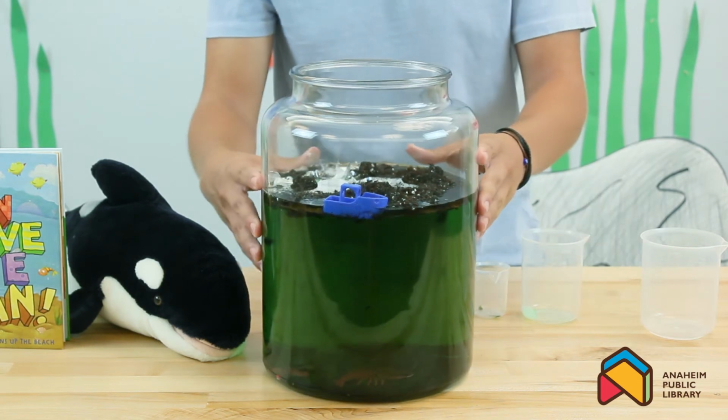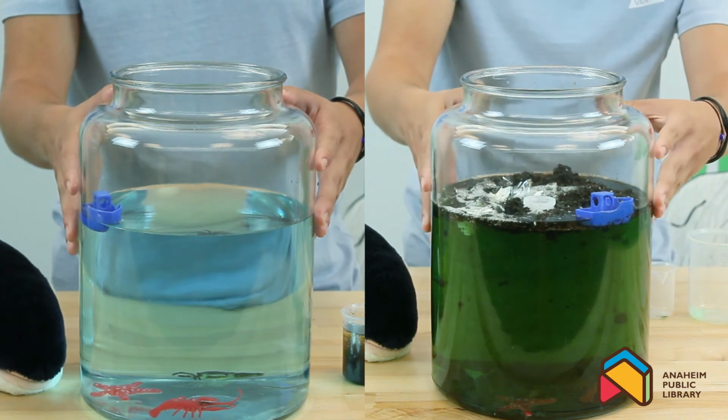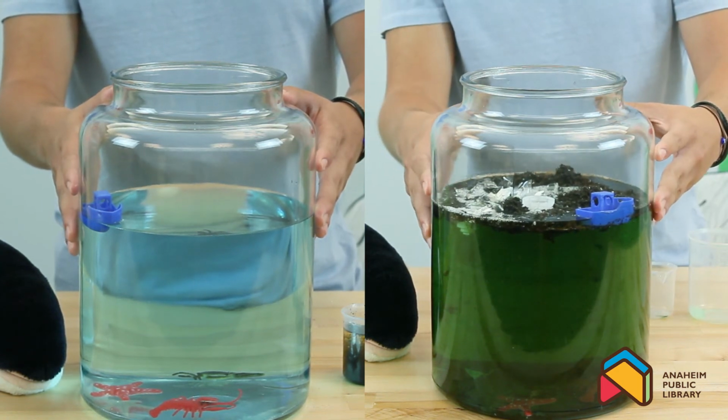So what do you guys think? Compared to the ocean that we started off with, you could see that it's really polluted. Something that sea life has to live in after we've polluted it. So in today's activity, we are going to be growing our own herbs.